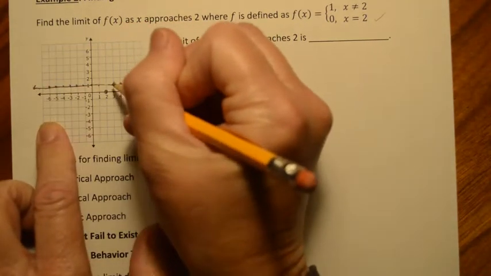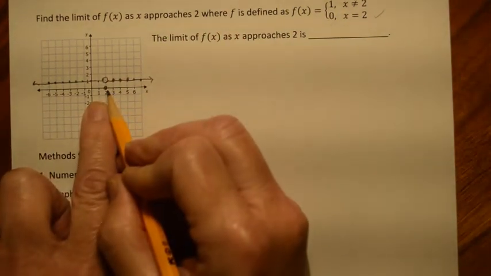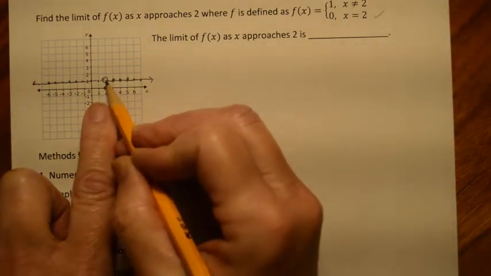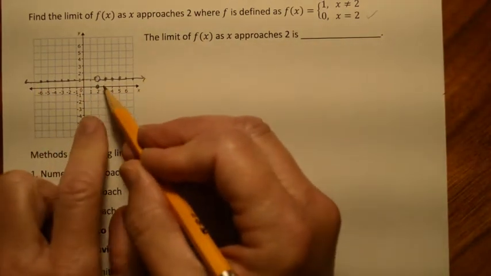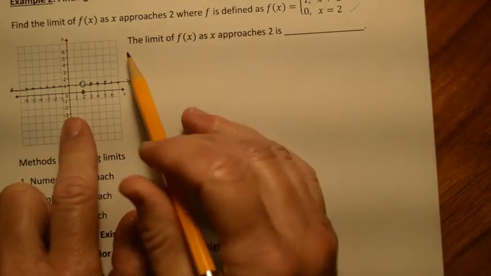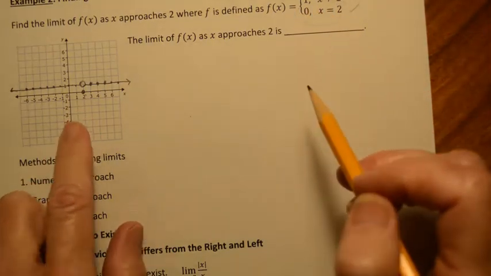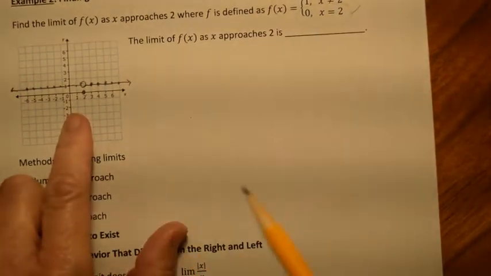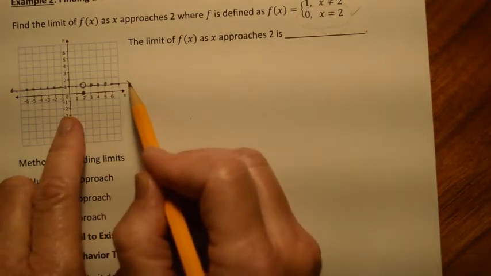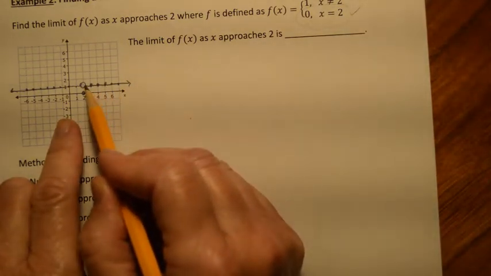So what we're going to have is a hollow dot right here on this line, because the value at 2 is 0, and so therefore it's not actually defined there on this part, but it is defined right here. It's defined to be 0. So the limit of f of x as x approaches 2 is not the value that it's actually taken. The limit is saying, what is the function doing as it's approaching 2? As x is approaching 2, the y values are approaching 1.